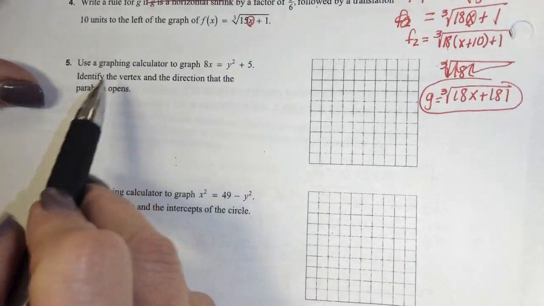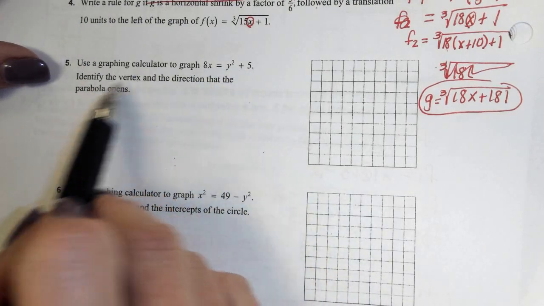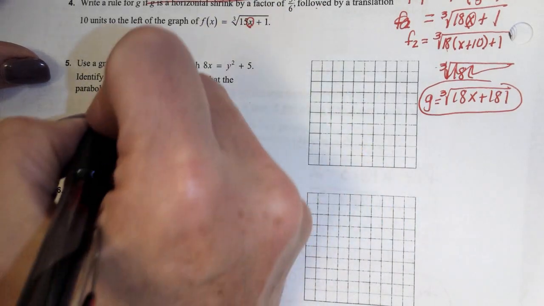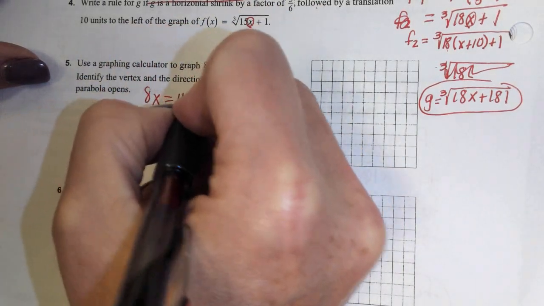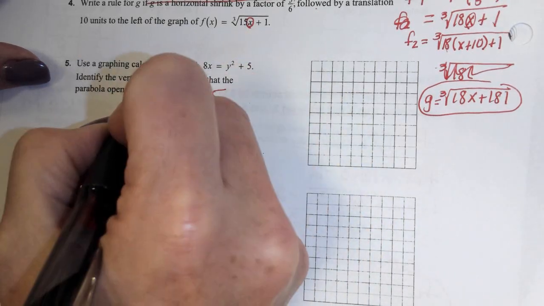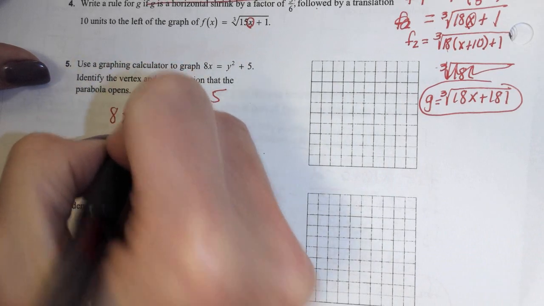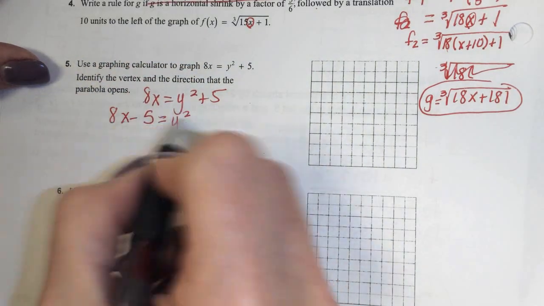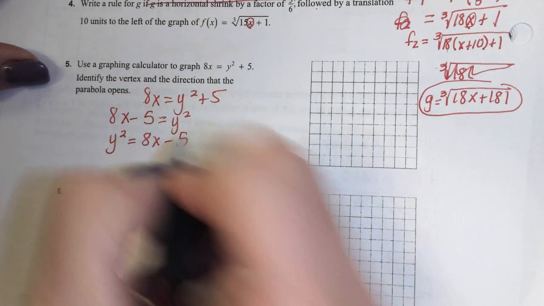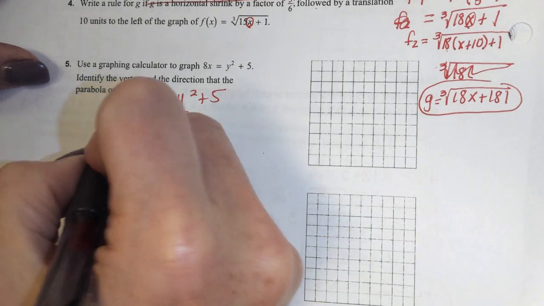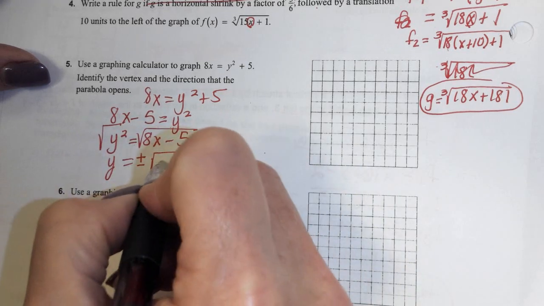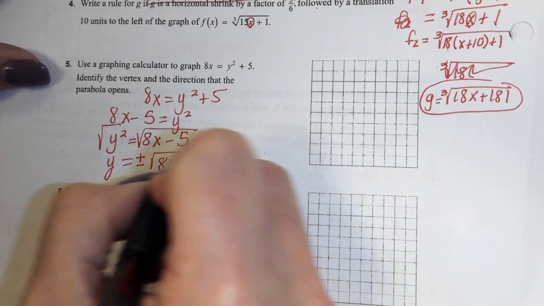All right, check out the next one. Use a graphing calculator to graph this. Identify the vertex and the direction that the parabola opens. Well, if I want to graph this on my calculator, I have to solve it for y. So I've got to get y squared is equal to, I've got to take this over here, 8x minus 5. I always like to use y squared over here, so I'm going to use the symmetric property and switch this around. Now I can take the square root of both sides. If I take the square root of an equation, it's plus or minus. So this is what I'm going to get.